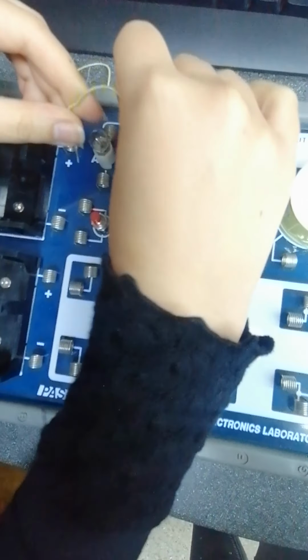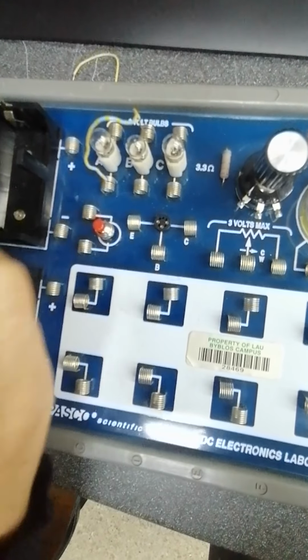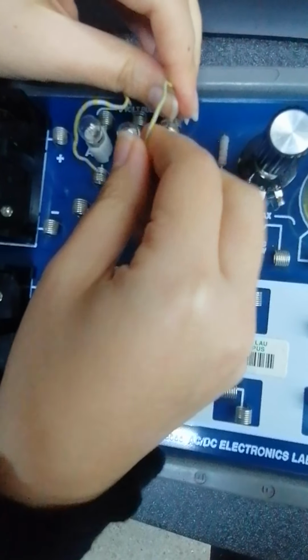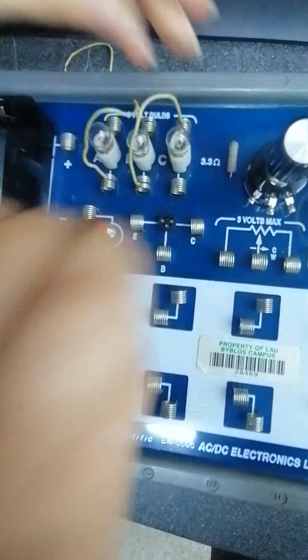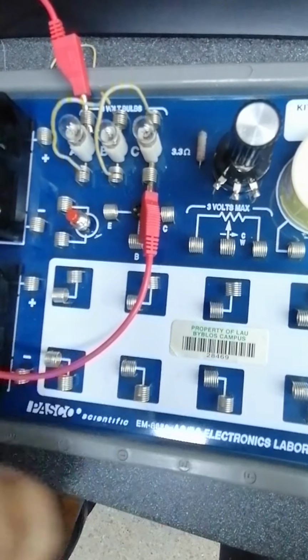So the first circuit is a series circuit. So bulb A is connected to bulb B. Bulb B to bulb C. And we need an input and output of the circuit.